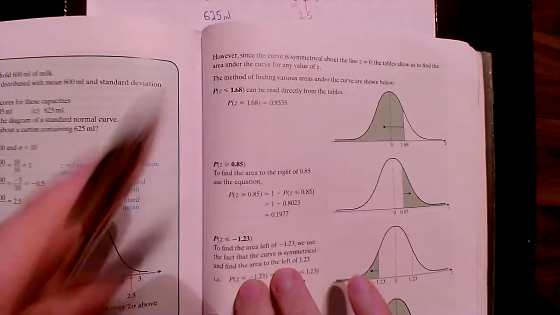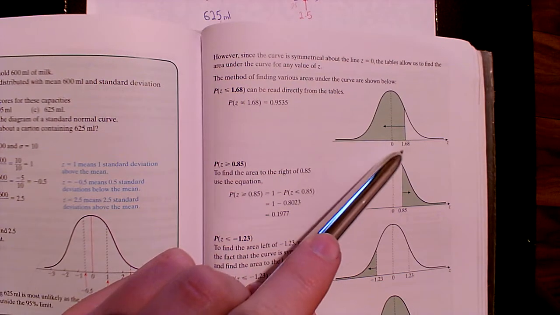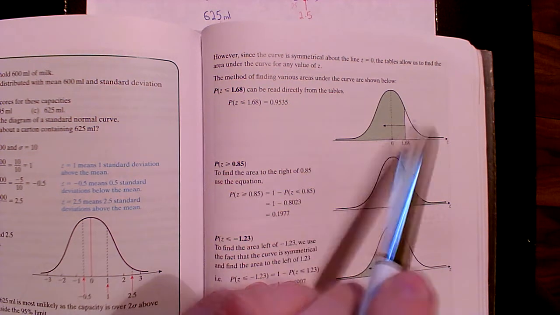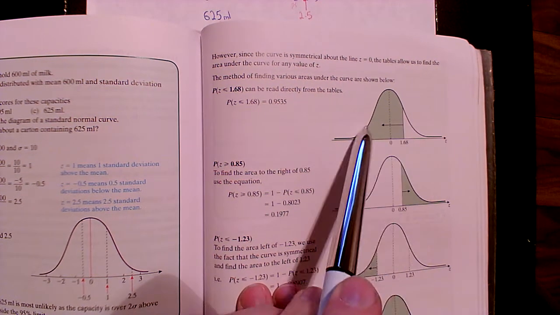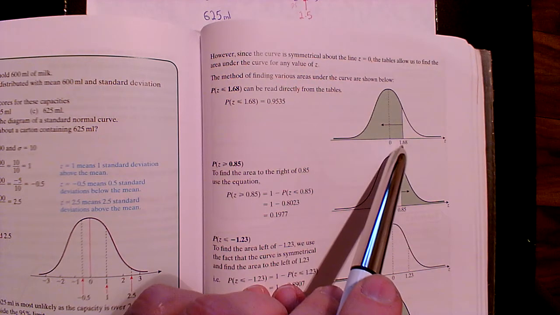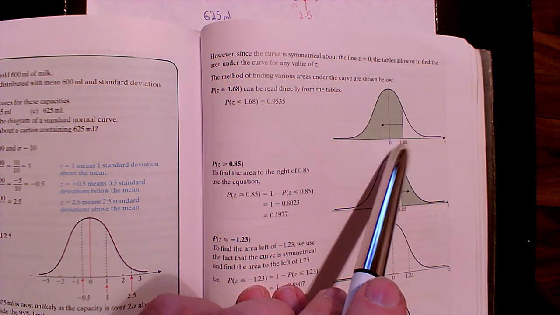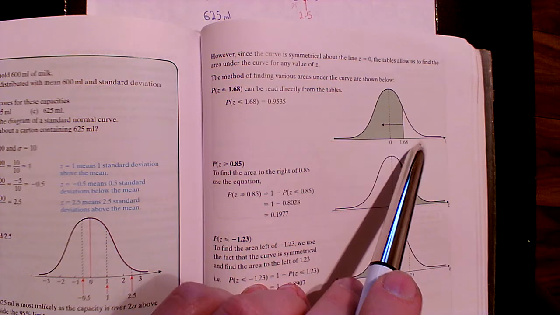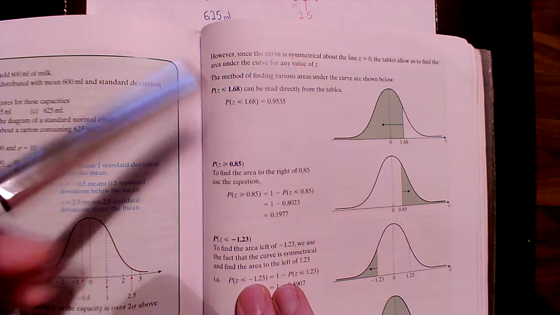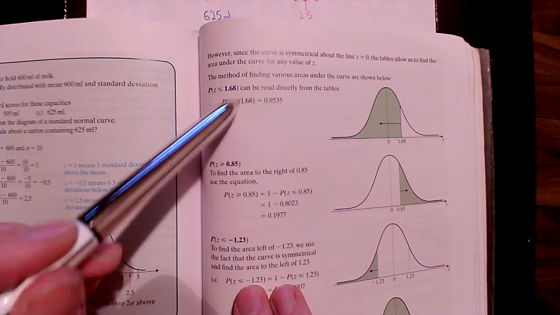So watch this. Here's the Z-score, 1.68. What's my chance of getting less than 1.68, so this side of the curve? It's 1.68 of a standard deviation. That would be 1 there, that would be 2 there, but this is 1.68. So what do we do? Well, we have a Z-score of 1.68.